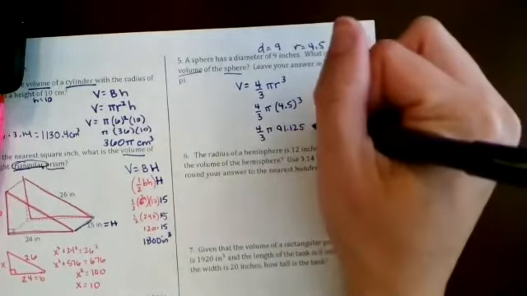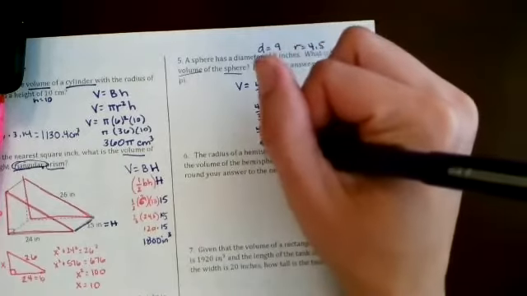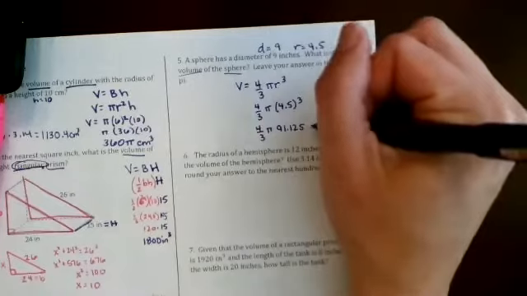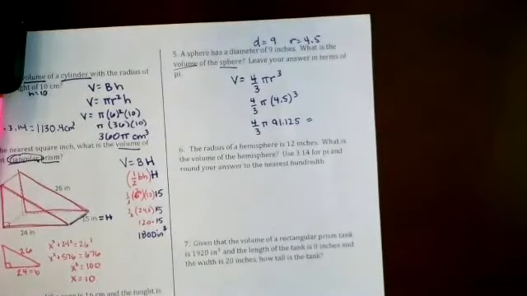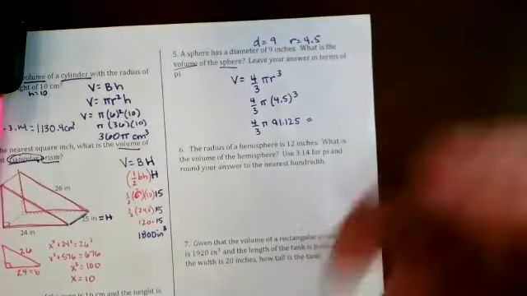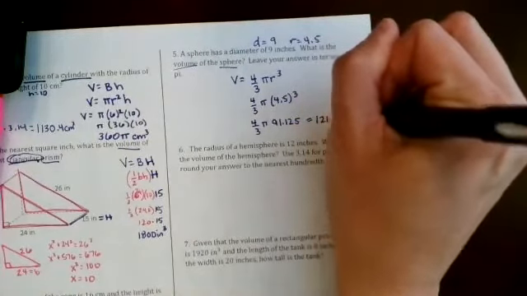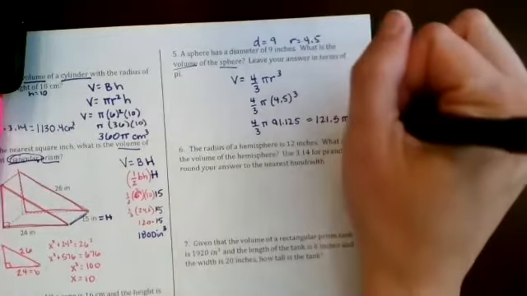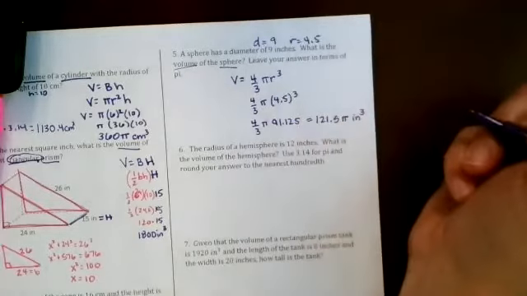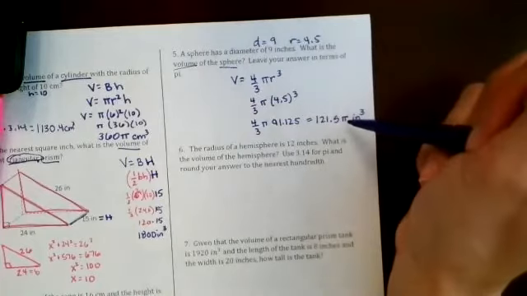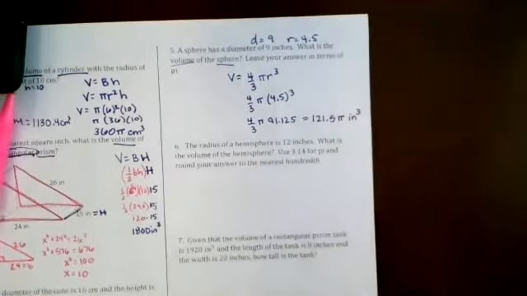And then I would take my answer and multiply by 4 and divide by 3, or in your calculator, you just multiply by 4/3. And you're going to get 121.5 pi, and we are in inches, so it is inches cubed. Okay, it said leave your answer in terms of pi, so we don't need to plug in 3.14.